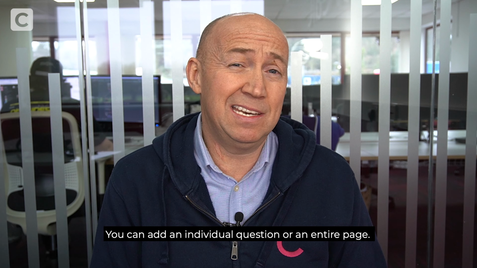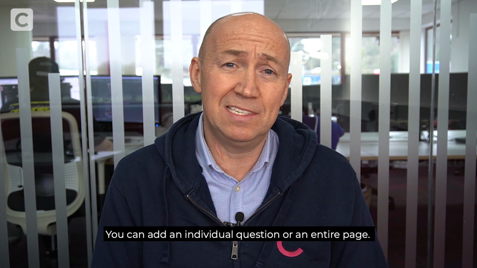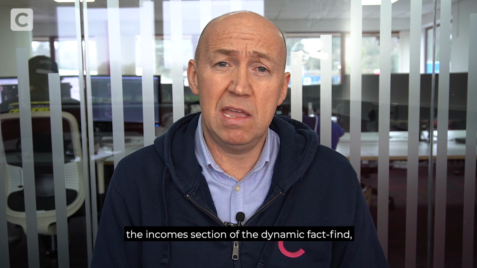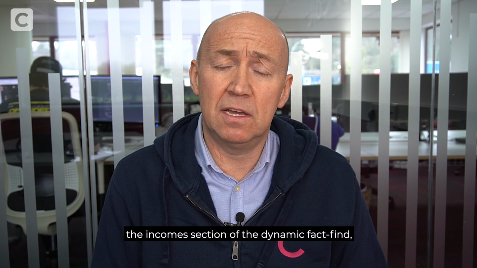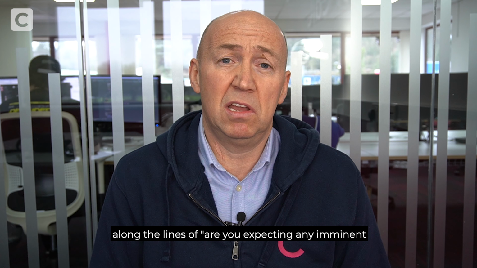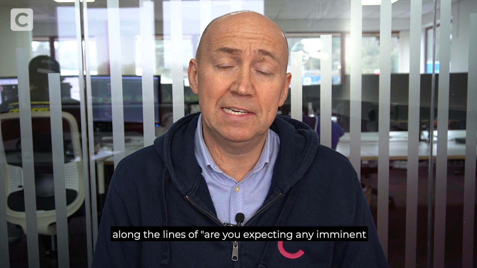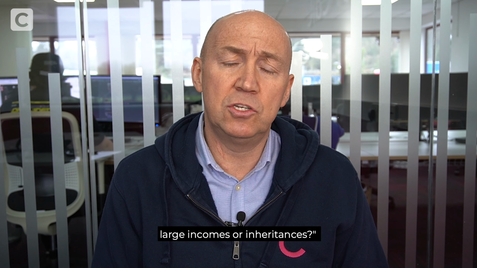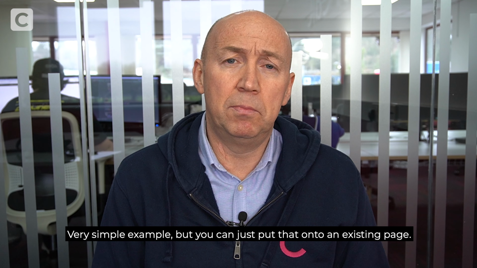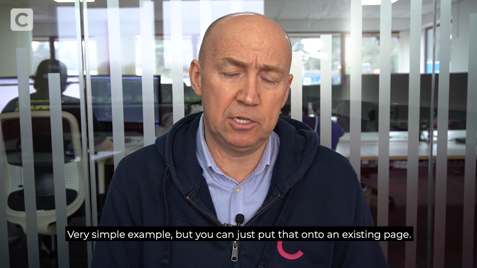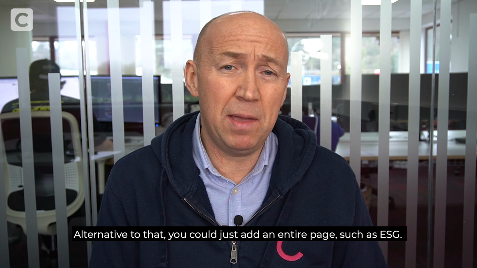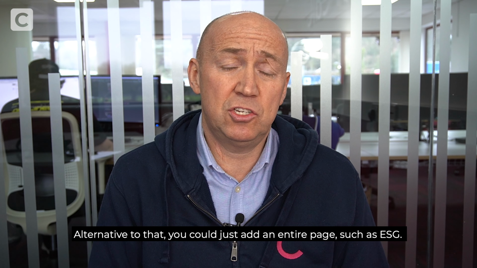You can add an individual question or an entire page. So an example of an individual question, on the incomes section of the dynamic fact find, you could just add your own question at the end, something along the lines of, are you expecting any imminent large incomes or inheritances? Very simple example, but you can just put that onto an existing page. Alternative to that, you could just add an entire page, such as ESG.